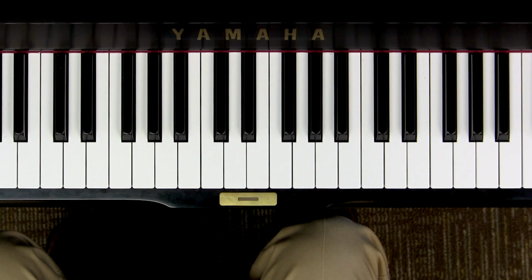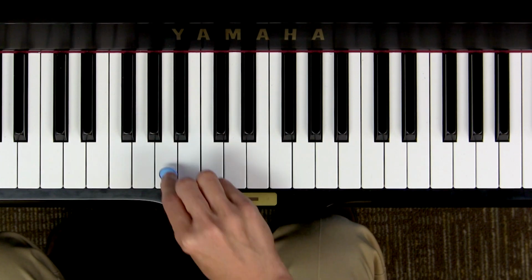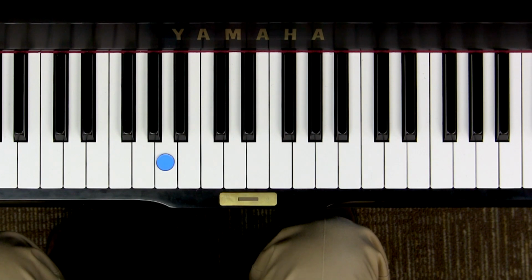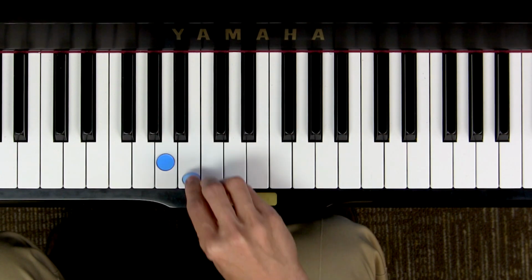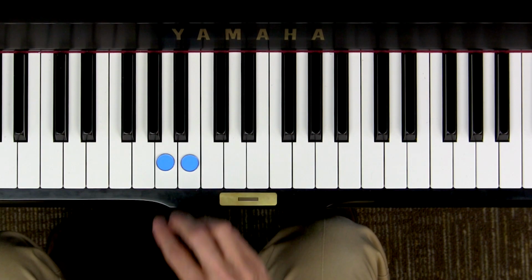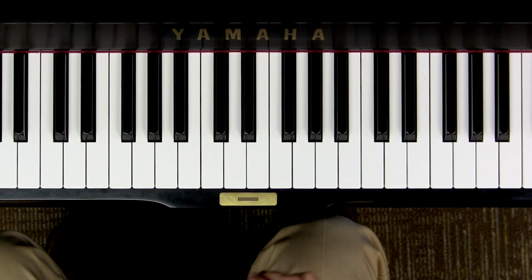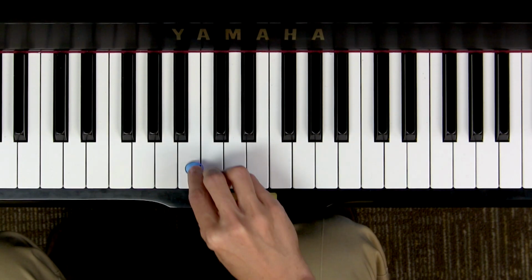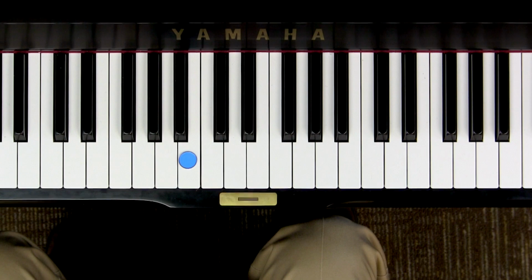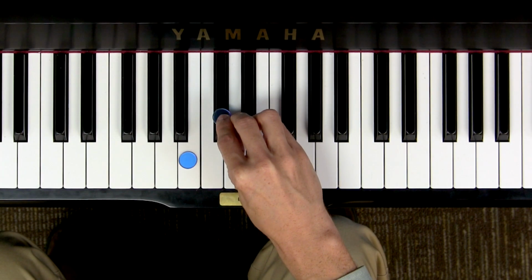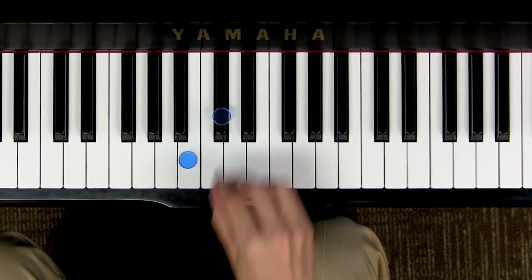Now let's have you find some whole steps. I'll place a note and you point to the whole step above. Point to the whole step above A. If you're pointing to B here, you're correct. Now point to a whole step above B. If you're pointing here to C sharp, you're correct.